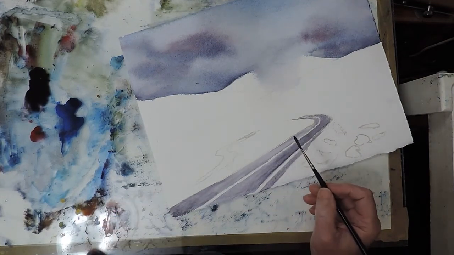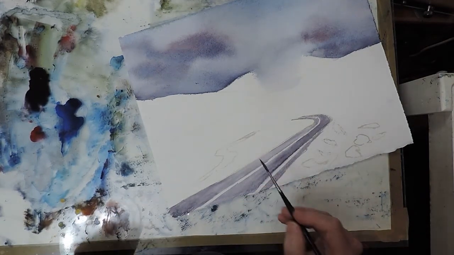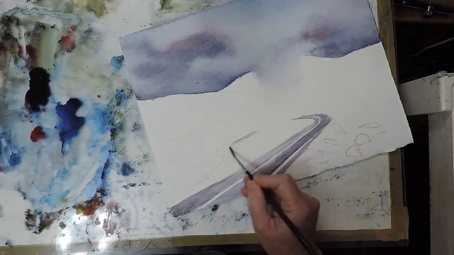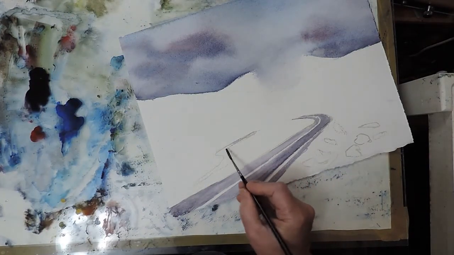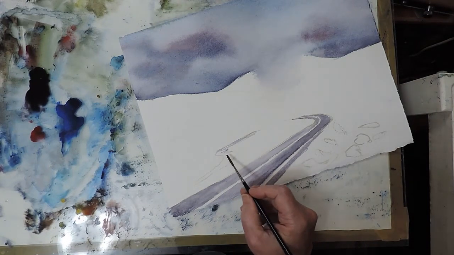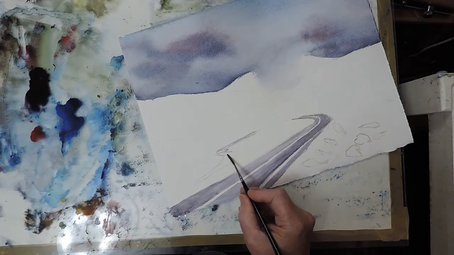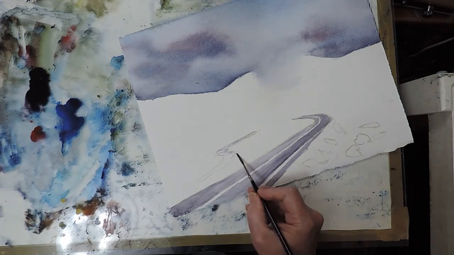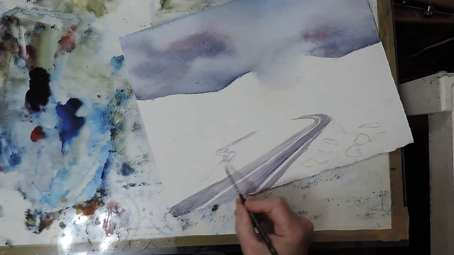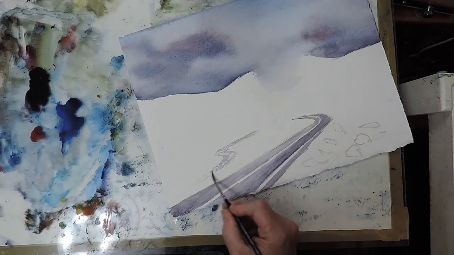So the stream is maybe a little bit lighter than the road, but essentially a similar sort of colour, and there are bits of the stream that are white water, so they sort of vary from one side of the stream to the other.